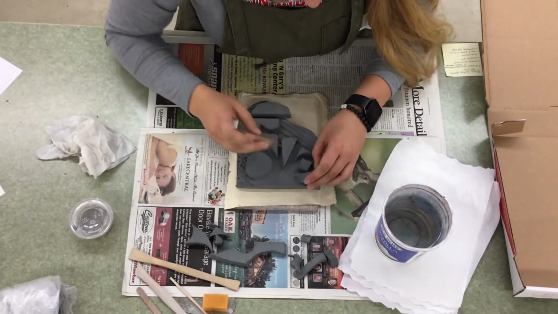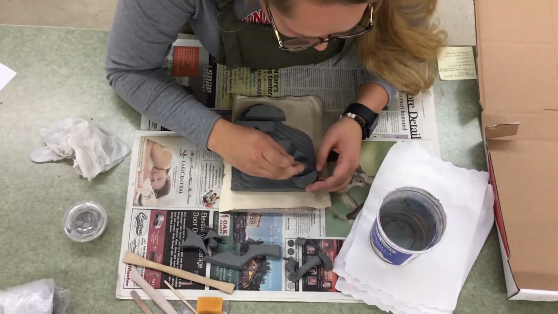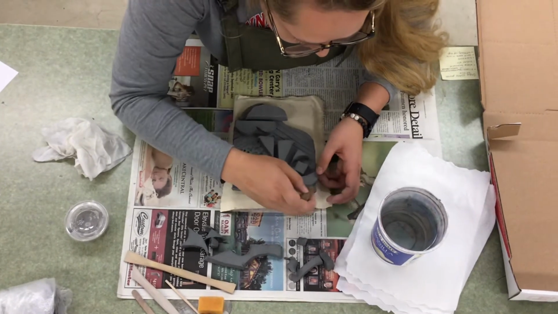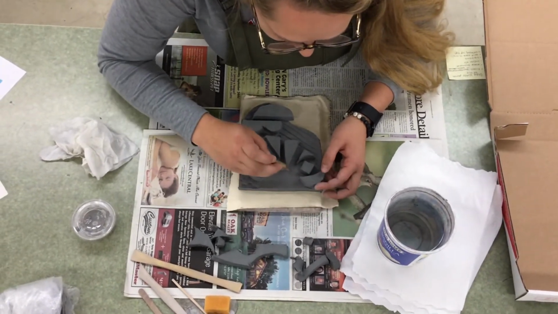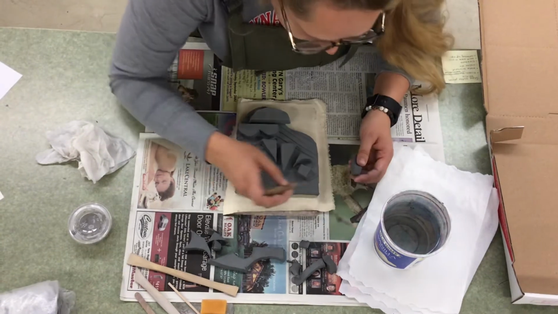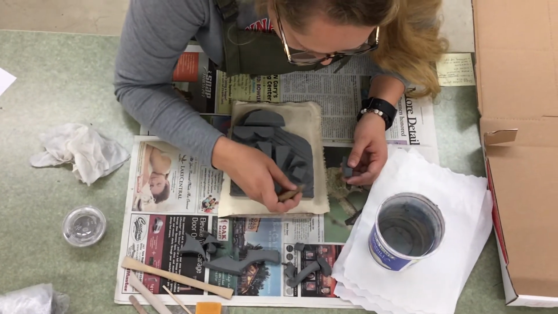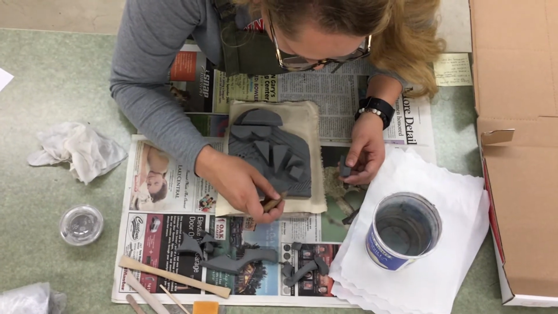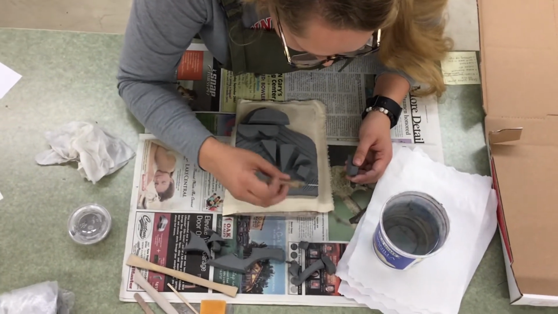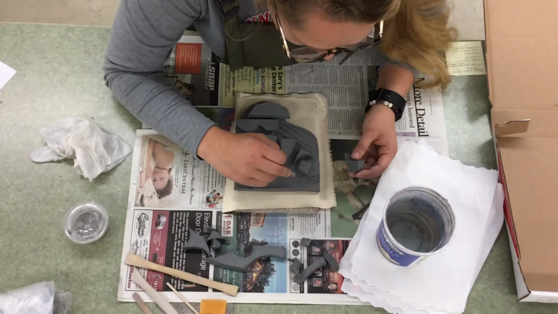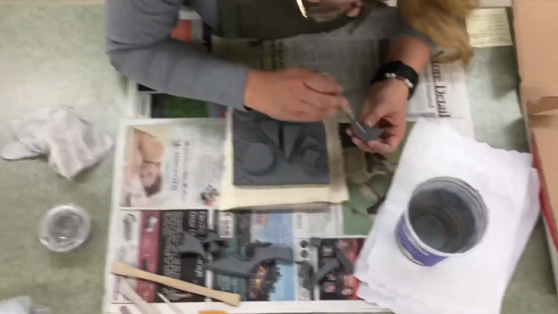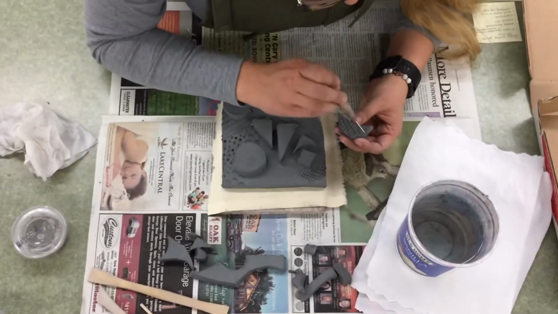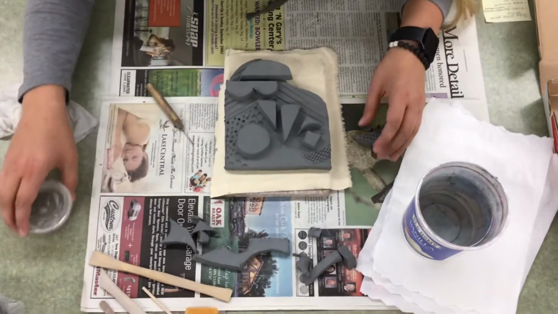What I do is I put it down where it's gonna go, and I kind of lightly trace around where it's gonna go so I know where it's going. And then I also score this area where I'm attaching it. You can do one direction and also the next direction. We do this so we can get a nice sturdy hold.